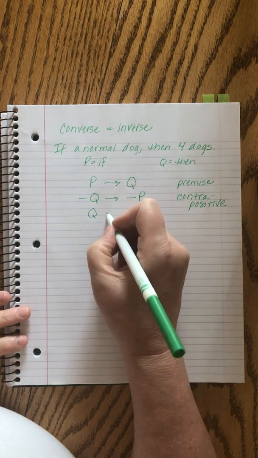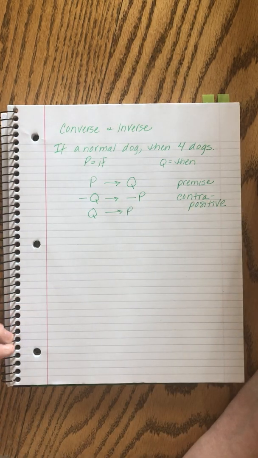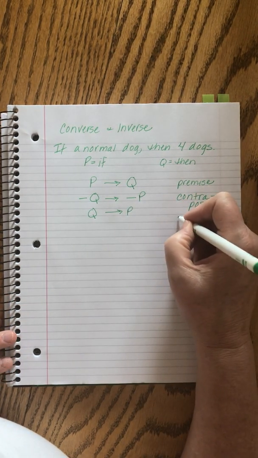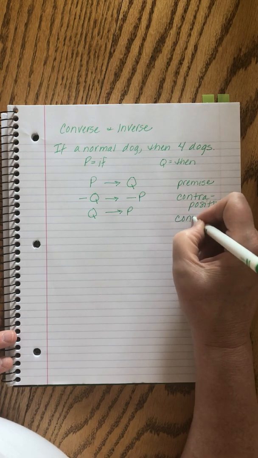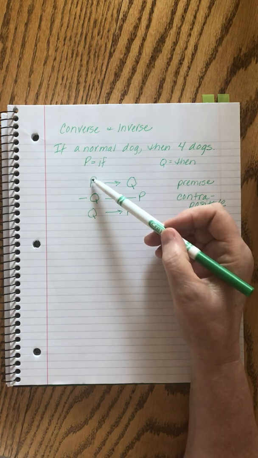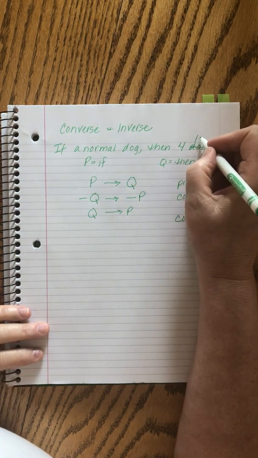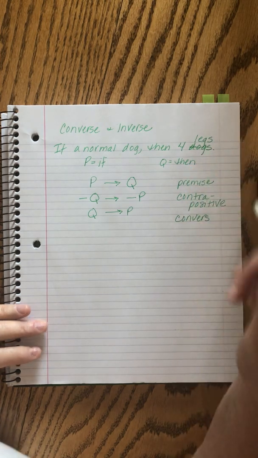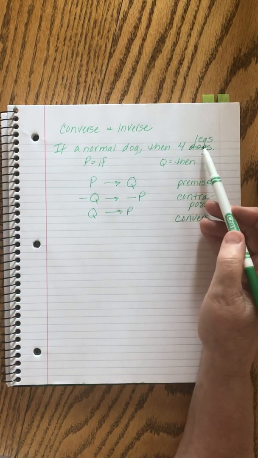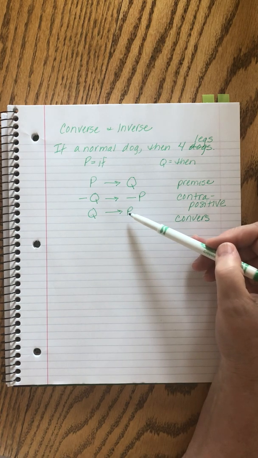What if you take the original premise and you just reverse it without putting the double negatives on? That's called the converse, the opposite. If a normal dog, then 4 legs. If 4 legs, then a normal dog. The converse isn't always necessarily true, okay?